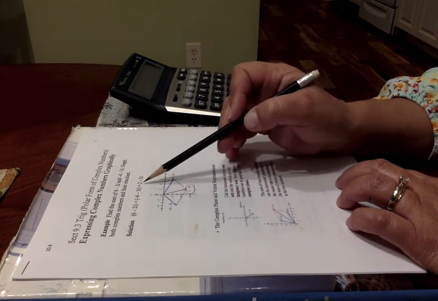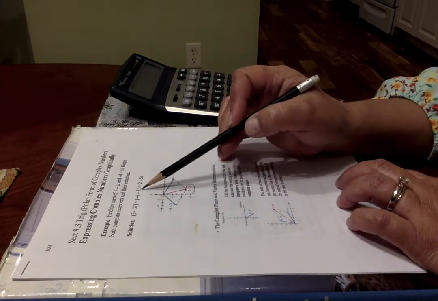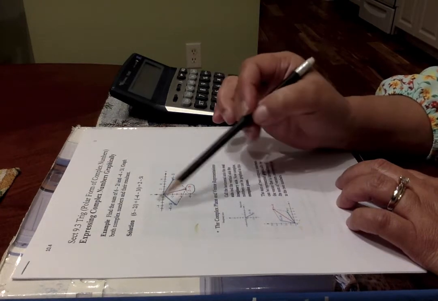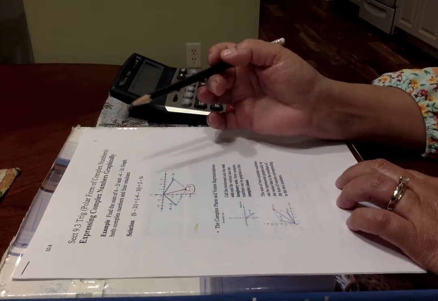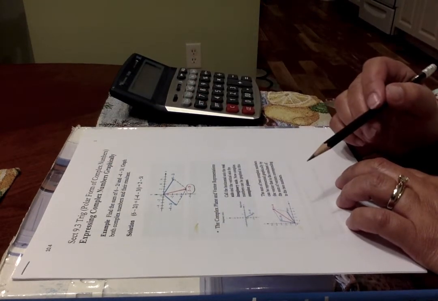6 plus negative 4 is 2. Negative 2i plus negative 3i is negative 5i. So this is the graphical representation of this answer right here. So you're going to be doing it both ways. That's what we call the parallelogram form.